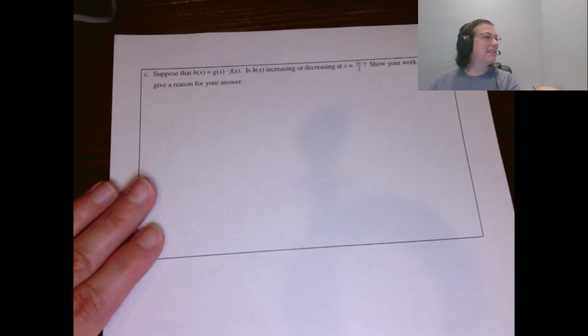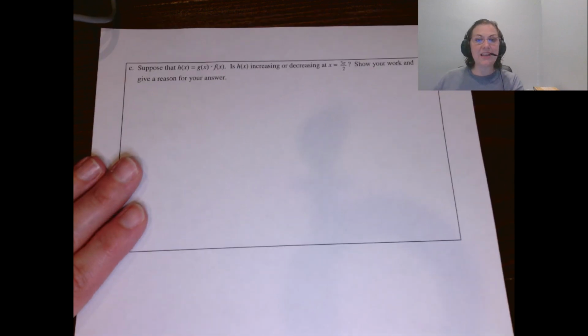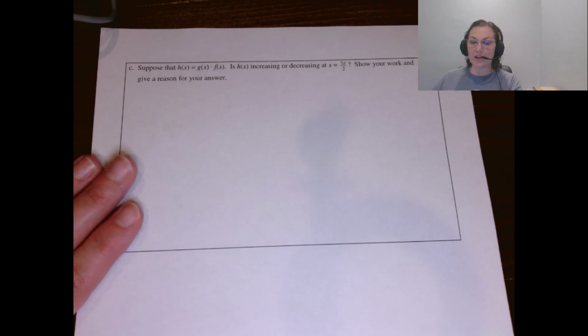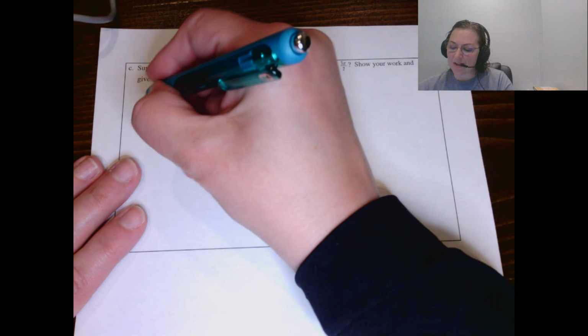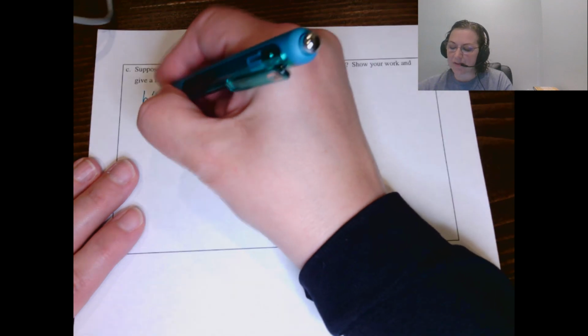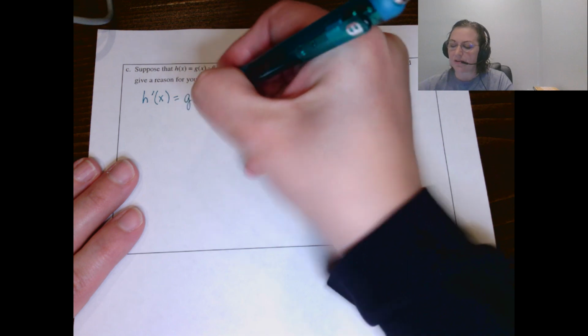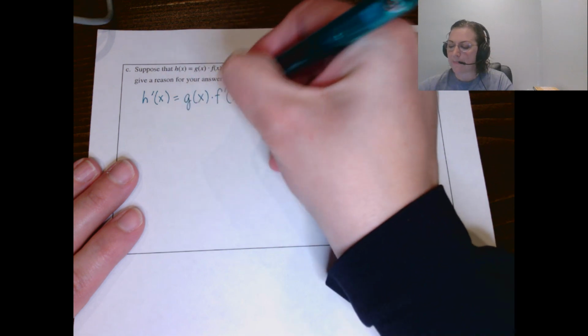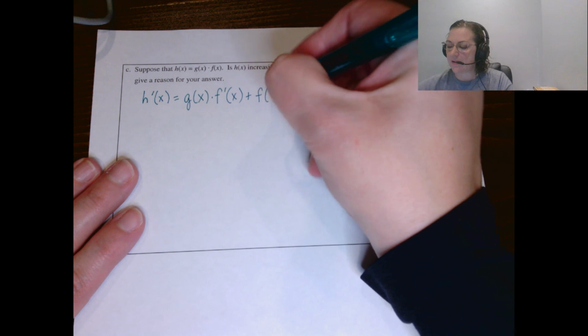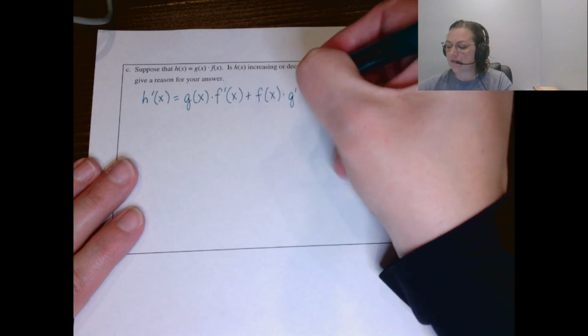Next, we are introduced to a third function. Suppose that h of x equals g of x times f of x. Is h of x increasing or decreasing at x equals 3 pi over 2? Okay, so we're going to need that derivative. Let's start with the derivative. It looks like a product rule, so I'm going to do first times derivative of the second plus second times derivative of the first.